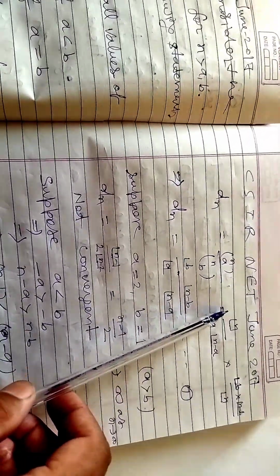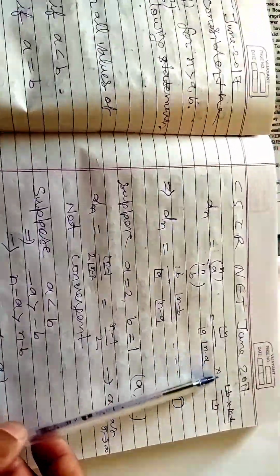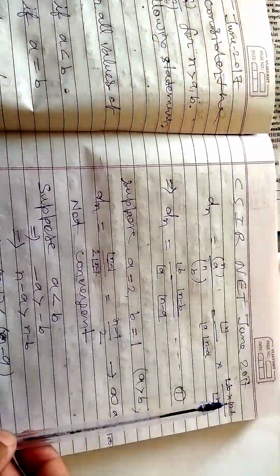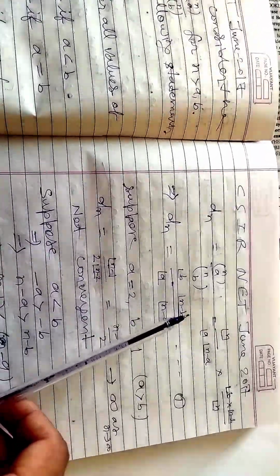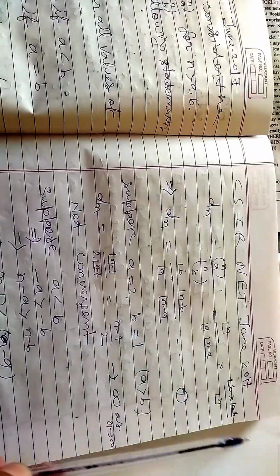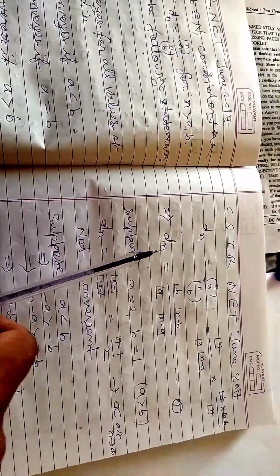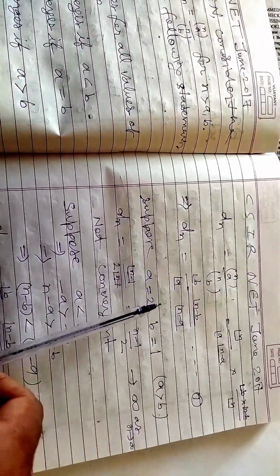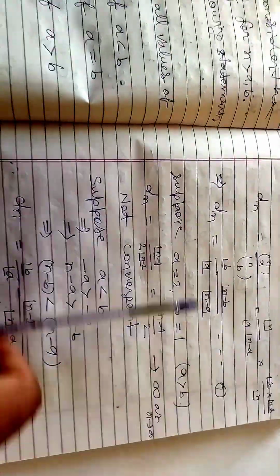That means first nCa, that is factorial n upon factorial a into factorial n minus a, and second nCb, that is factorial n upon factorial b into factorial n minus b. If we take the reciprocal, we get the same result. Now Dn is equal to factorial b upon factorial a into factorial n minus b upon factorial n minus a. Consider this equation number 1.